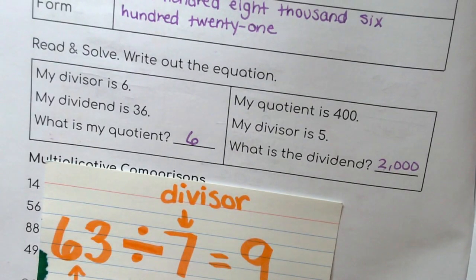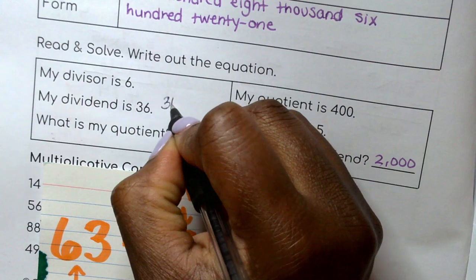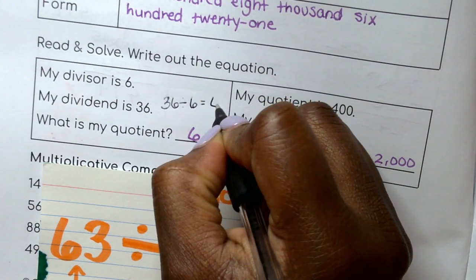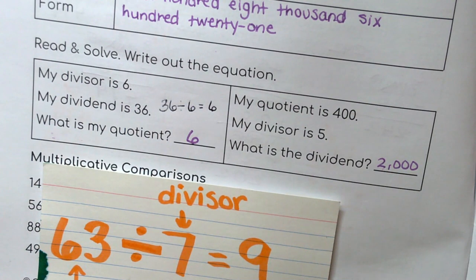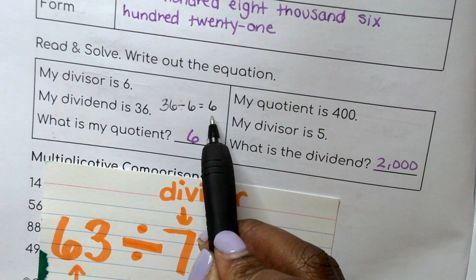So if I was writing it out, it would look a little something like this. 36 divided by 6 equals 6. Dividend, divisor, quotient.